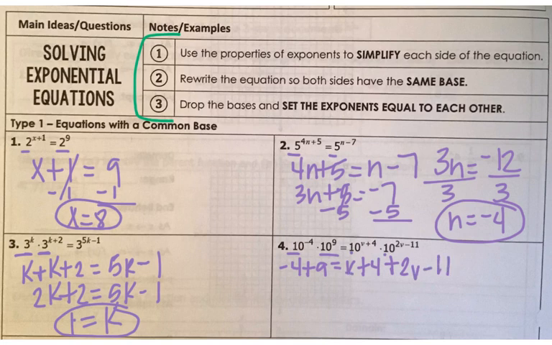Okay, from there we're just combining like terms and solving our equation. And we get v equals 4.